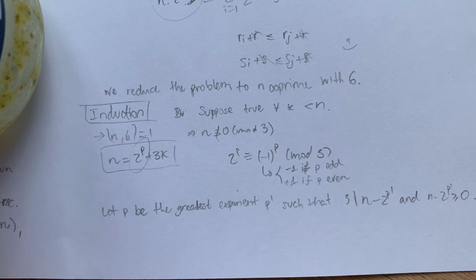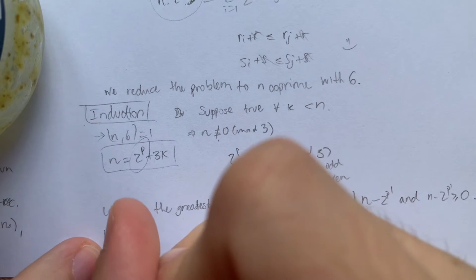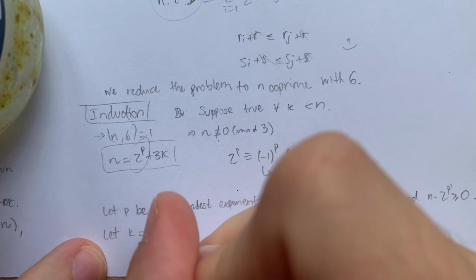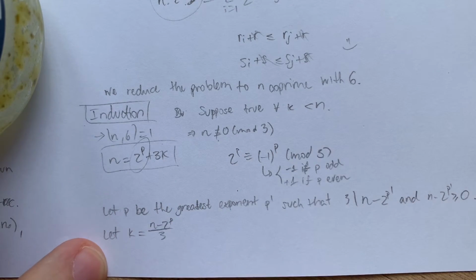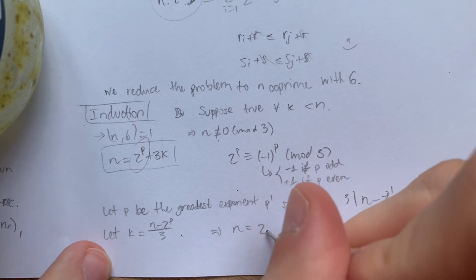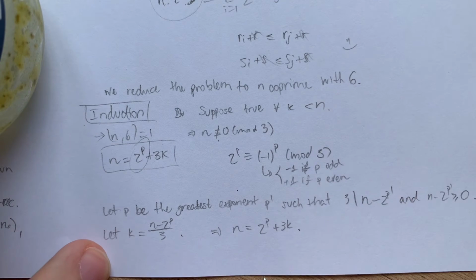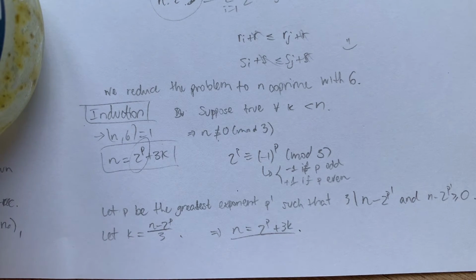So we define p this way. Now we define k, which will be n minus 2 to the p over 3. So we have n equals 2 to the p plus 3k. And what's nice is that we'll consider the solution for k.